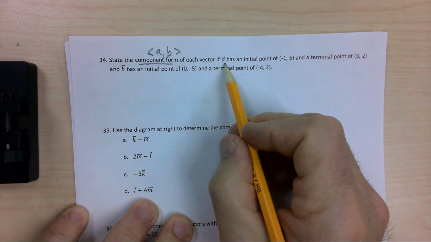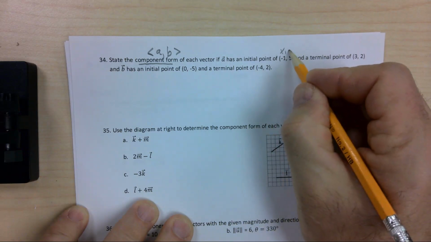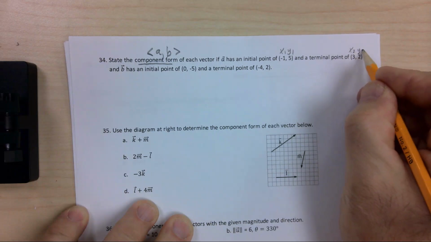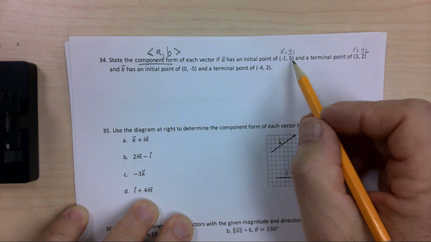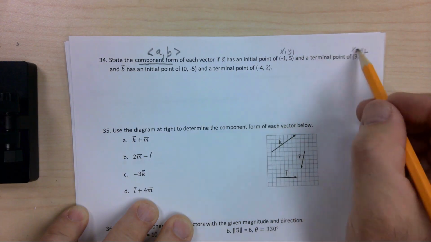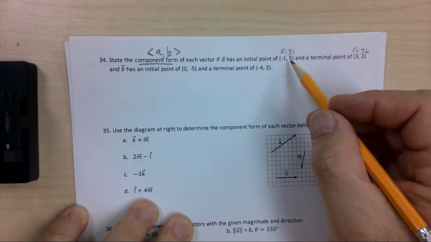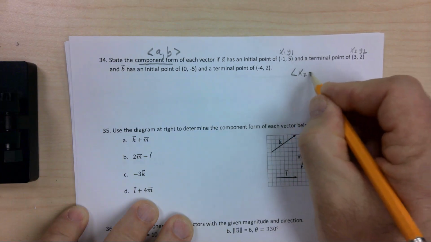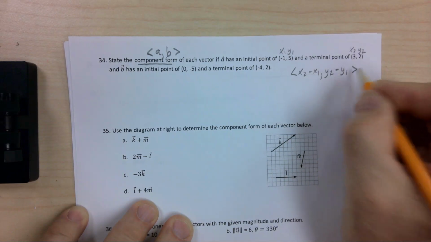And if vector A has initial point, that's definitely assigning that x1, y1. Terminal point, x2, y2. And this matters. A lot of formulas, like the distance formula or midpoint formula, doesn't matter which one you assign x1, y1 or x2, y2, but with slope, in this case, it matters. And remember the formula, x2 minus x1, y2 minus y1.